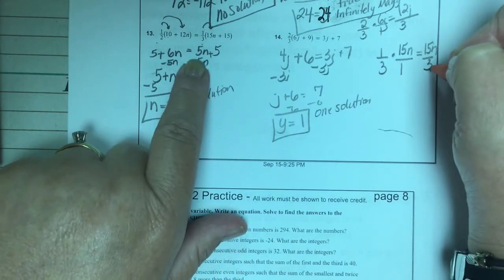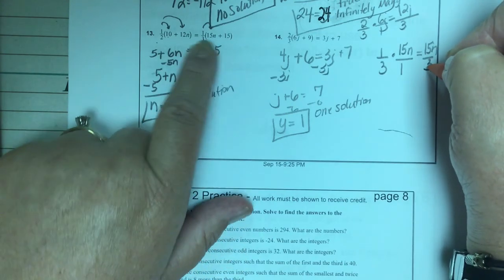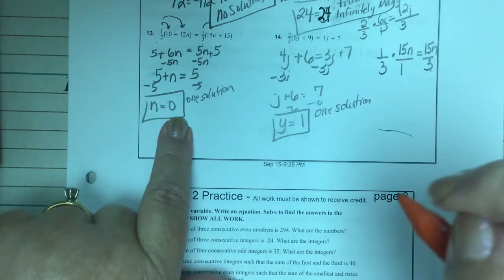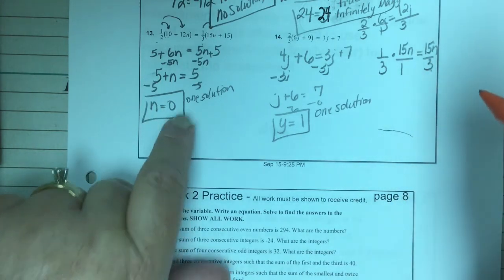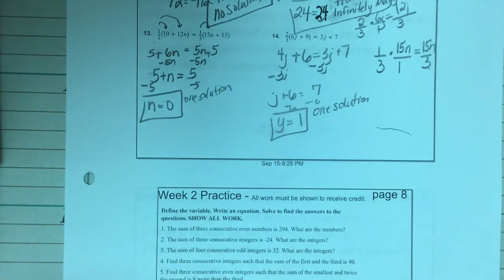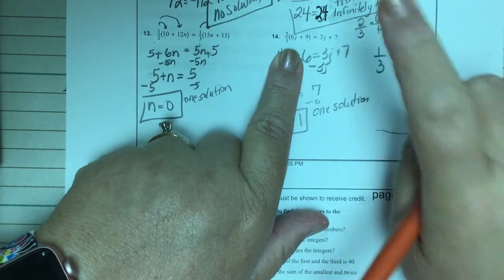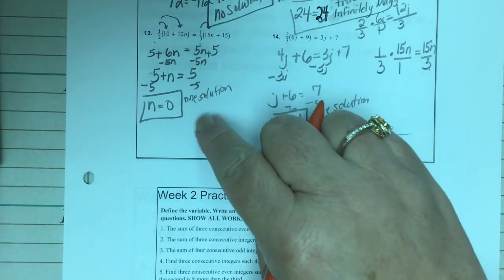15n divided by 3 is 5n. 15 divided by 3 is 5. Then you solve it, and I solved it, and I got n equals 0. A lot of times students will say this one's no solution because they got 0, but it is okay for n to be 0. And by the way, that's one solution here.